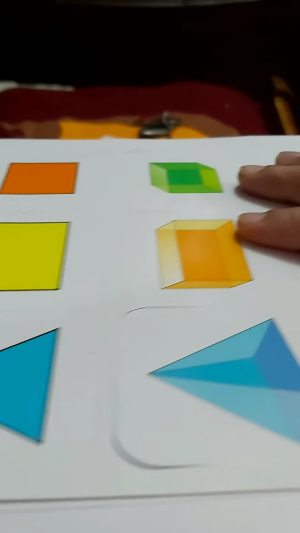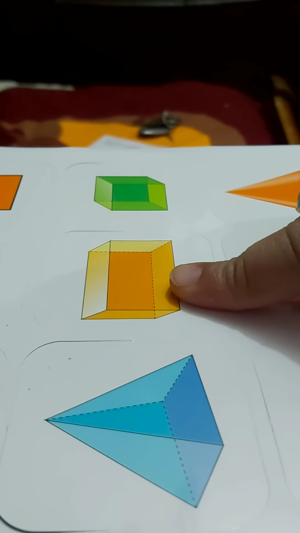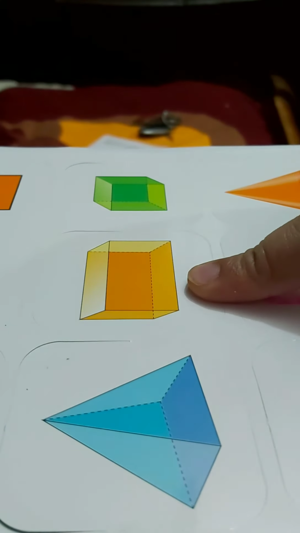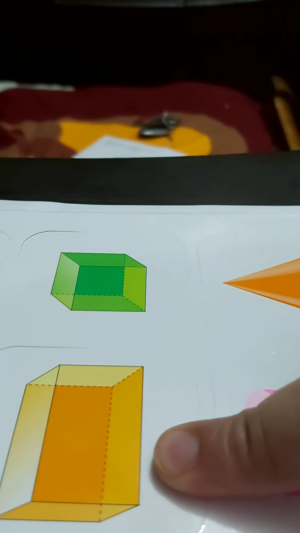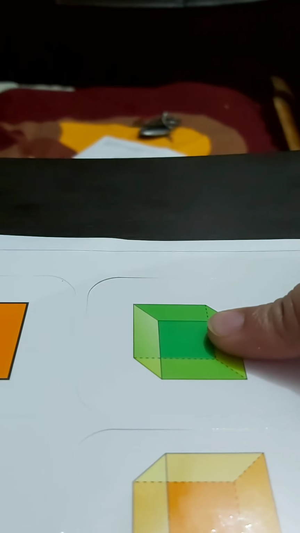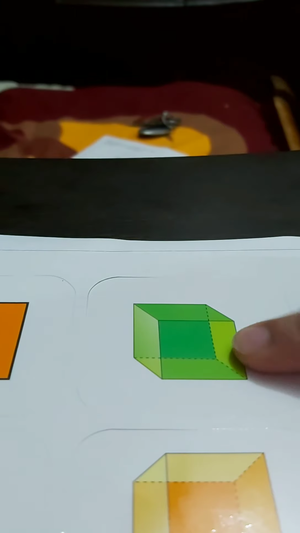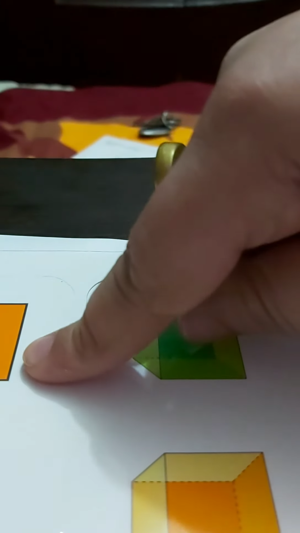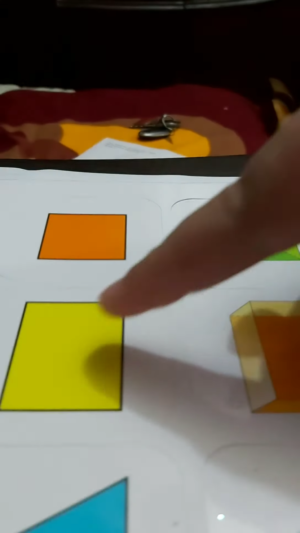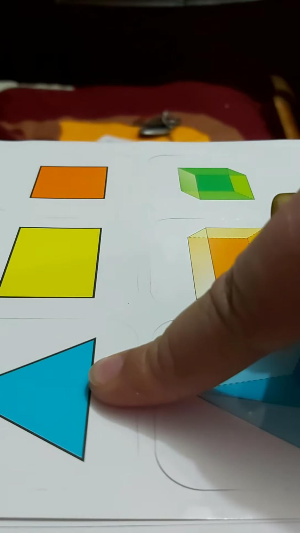Okay, what's the face of this? The face is a flat shape. What do you notice? It's a rectangle. Okay, so I will join it with the rectangle. What about the face of this? Face of what? What do we call this? Cube. The face of the cube is a square. And the face of the cuboid is a rectangle. The face of the pyramid is a triangle.